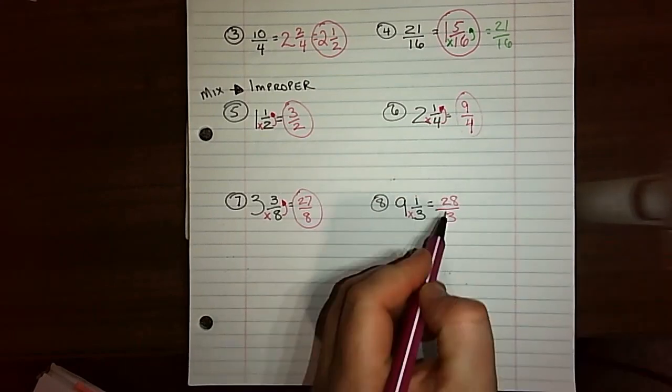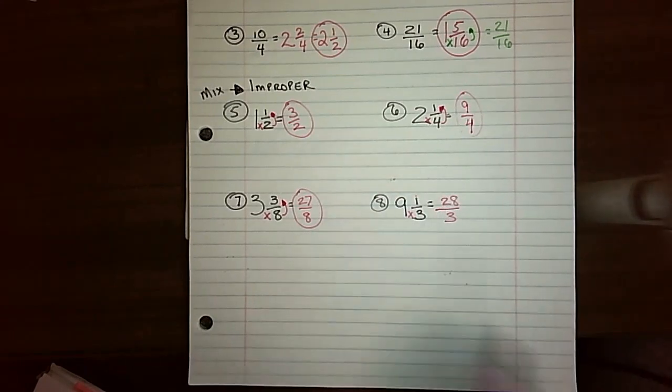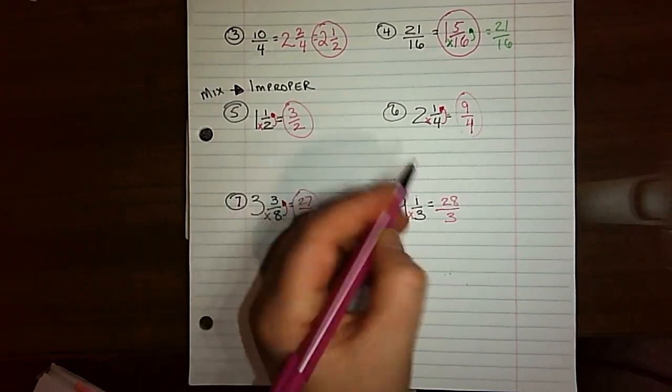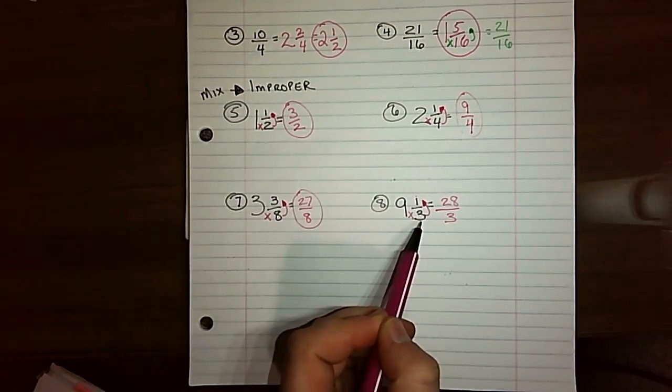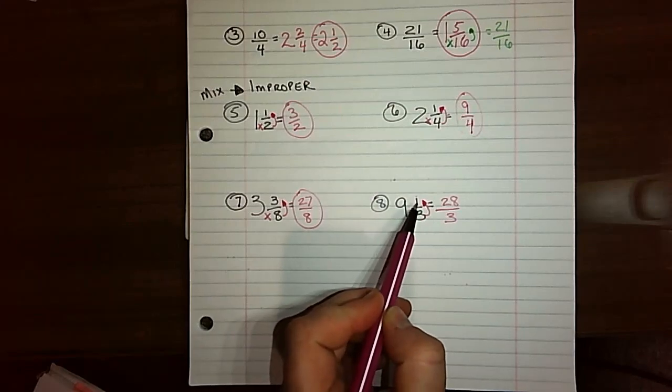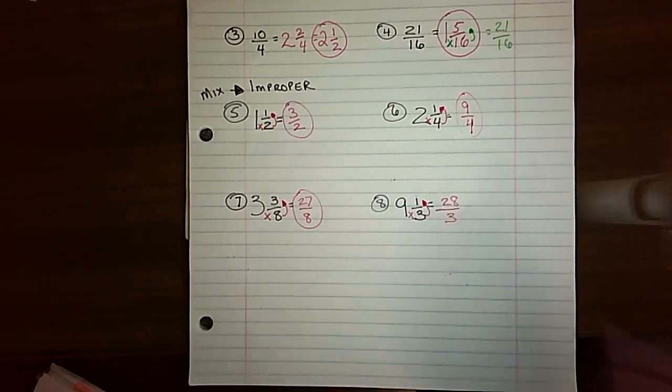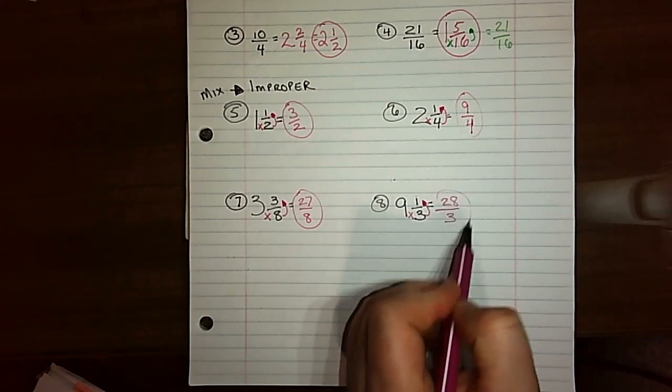Isn't it 27? Yeah, 27 plus 1. Oh, yeah, sorry, I didn't show you this part, Mike. So 9 times 3 is 27, plus the numerator. And then we got our 28 over 3.